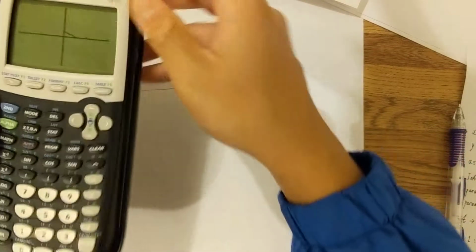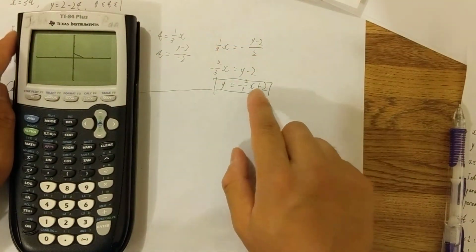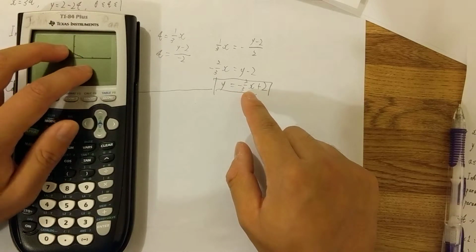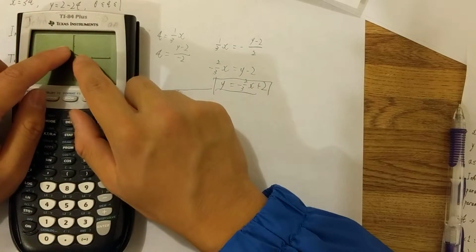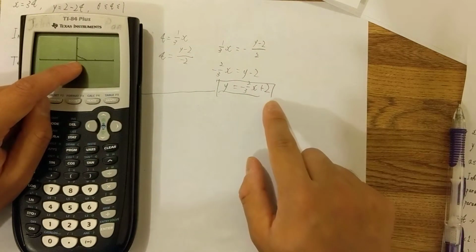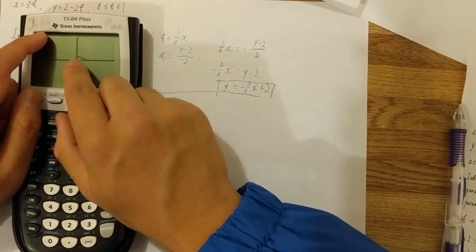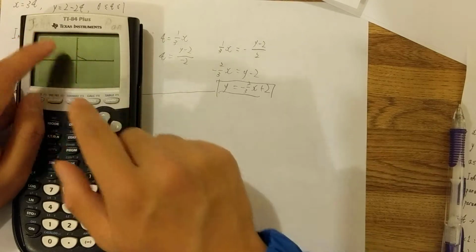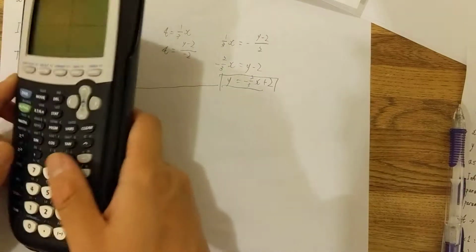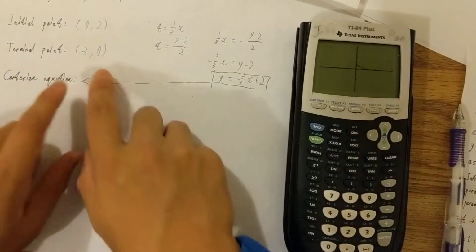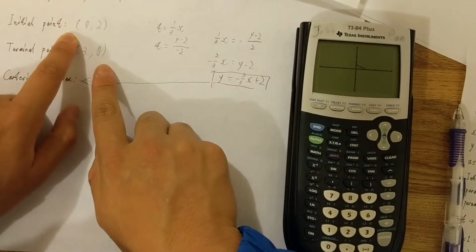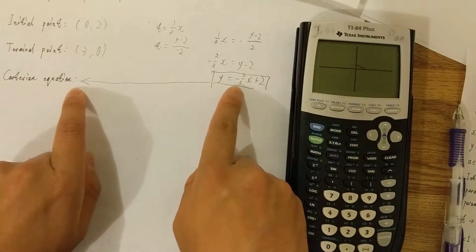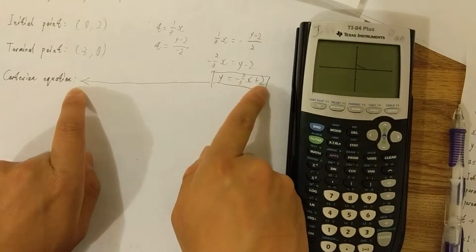So it is proved to be correct since the slope is negative, and then it is smaller than 1, as we can see, and then +2, because when x equals 0, the y is above the origin. So this is the answer we eventually got. We have initial point of 0, 2, terminal point of 3, 0, and Cartesian equation of y equals negative 2 over 3 x plus 2.